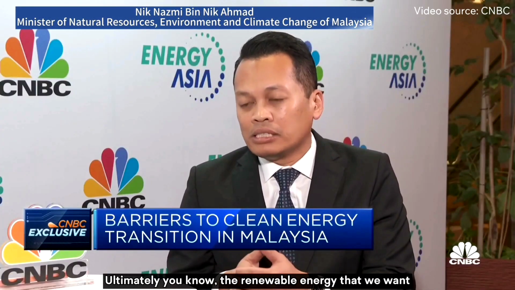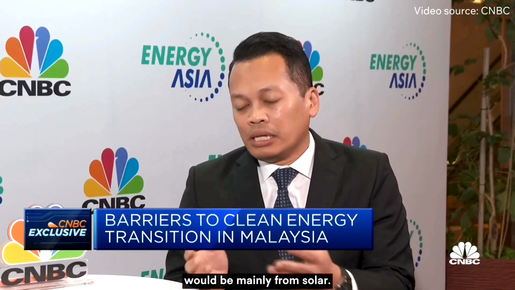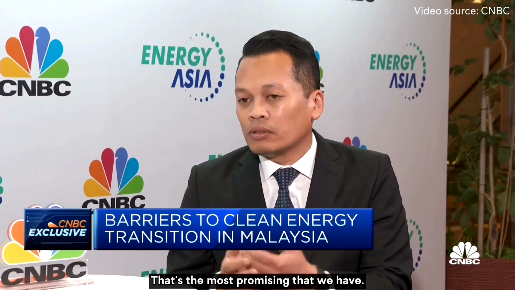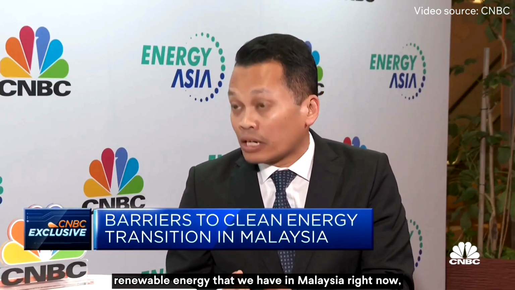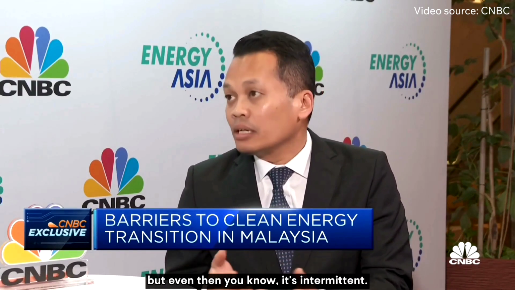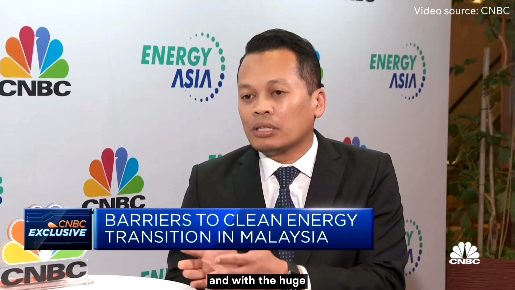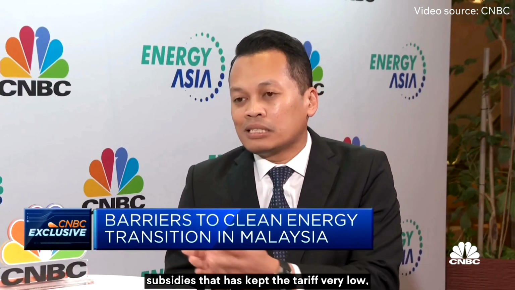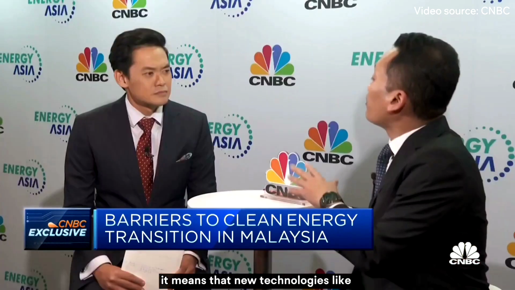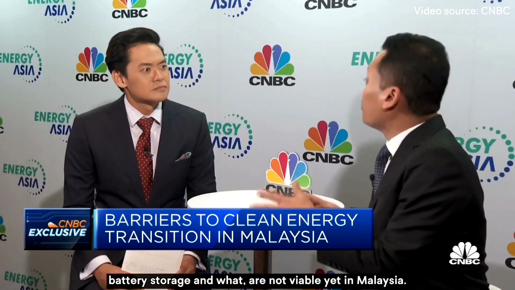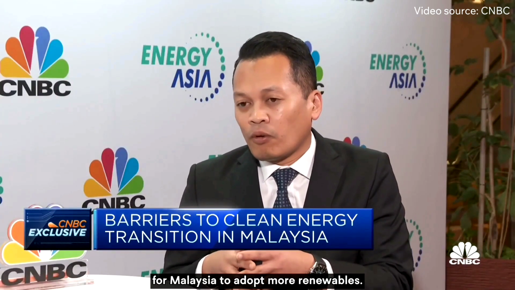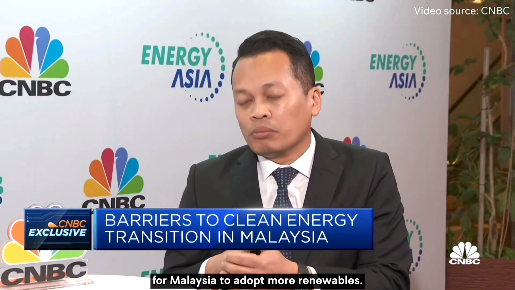Ultimately, the renewable energy that we want would be mainly from solar. That's the most promising source of renewable energy that we have in Malaysia right now. But even then, it's intermittent. That's always the challenge with solar energy. And with the huge subsidies that have kept the tariff very low, it means that new technologies like battery storage and whatnot are not viable yet in Malaysia. That's why that shift is very crucial for Malaysia to adopt more renewables.